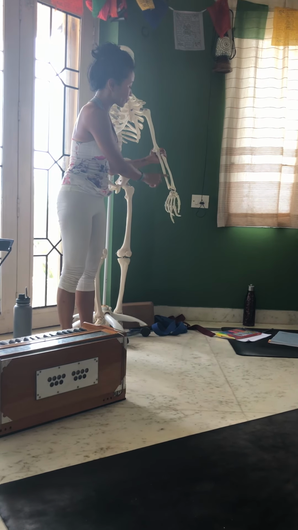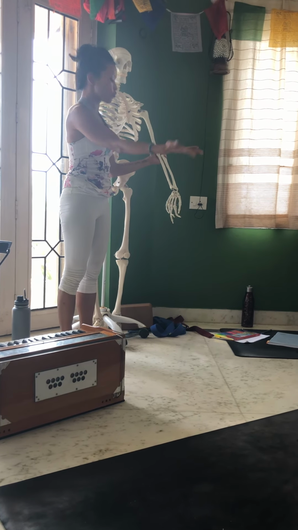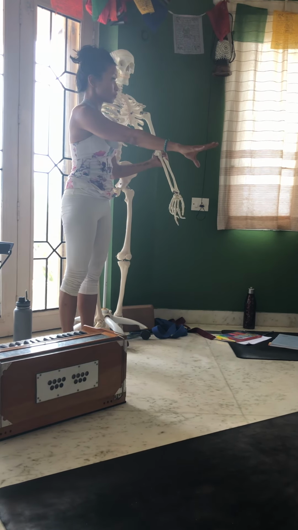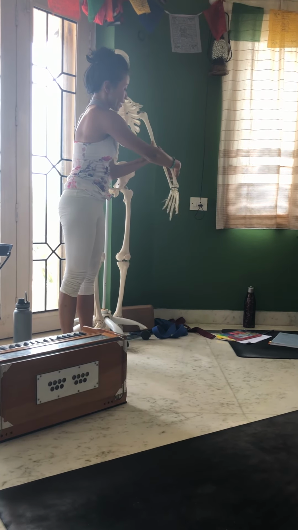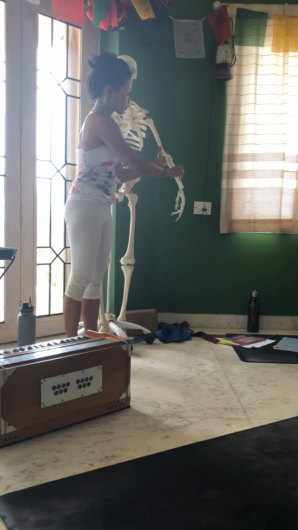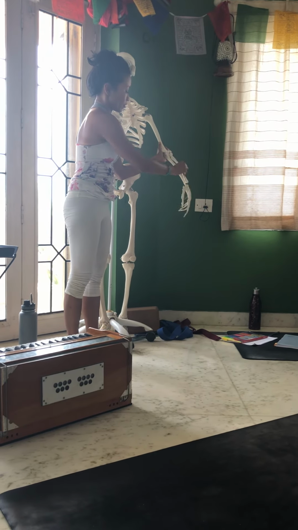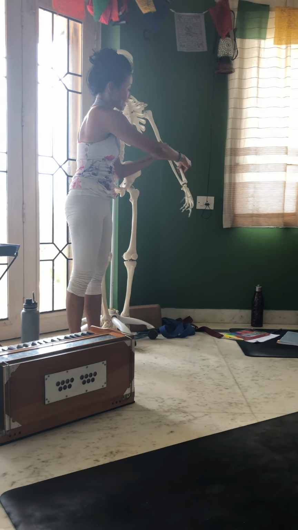seam, this is your radius, all right. When you turn in this way, your radius rotates like that. Your radius rotates this way. Your ulna stays still. Did I say it the other way? Sorry. The radius rotates this way.